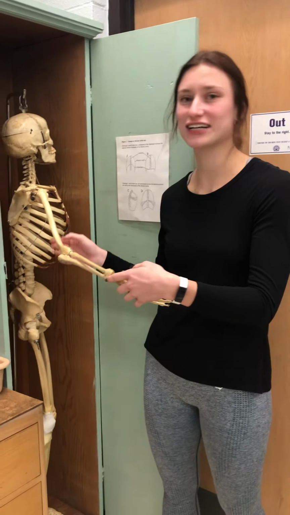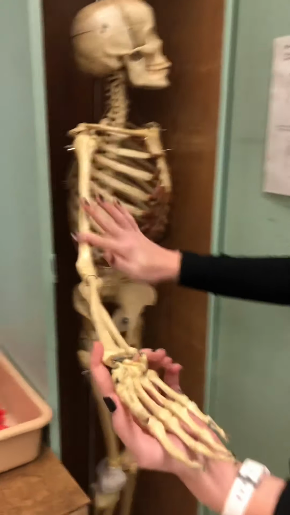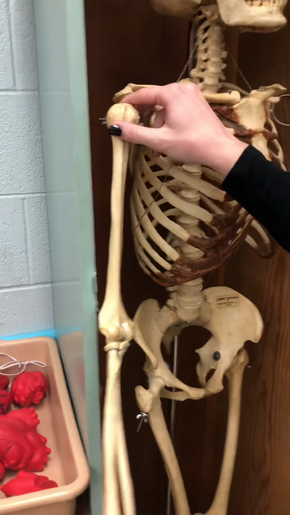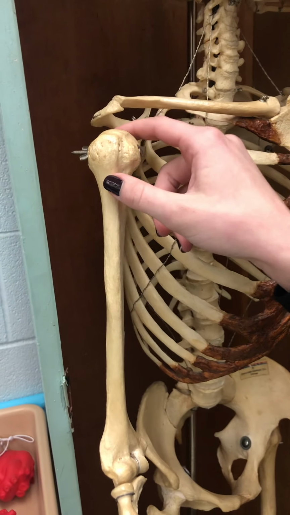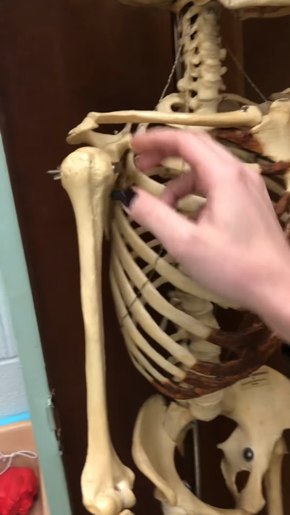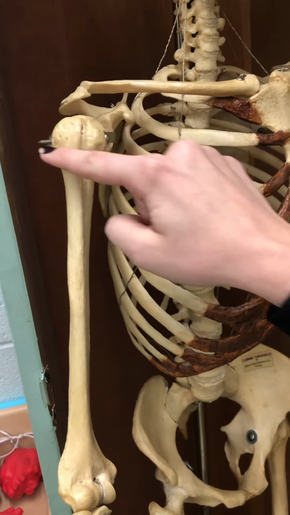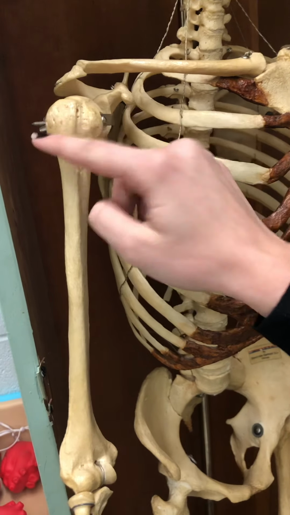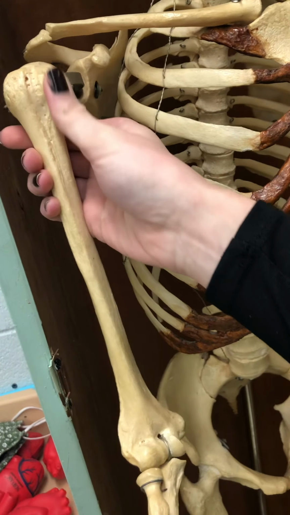Okay, so we're gonna do the upper limb osteology. So we're gonna start with the humerus. So first you have the head, which is right up here, and it's where the head of the humerus articulates with the glenoid cavity. And so next we have the greater tubercle. It's kind of lateral over here. And then the lesser tubercle, more on the anterior side, this bump right here.